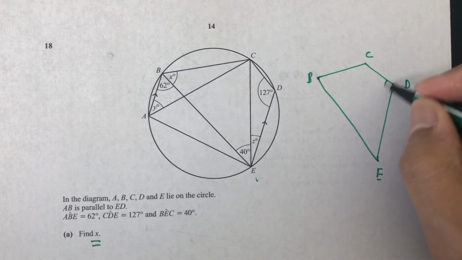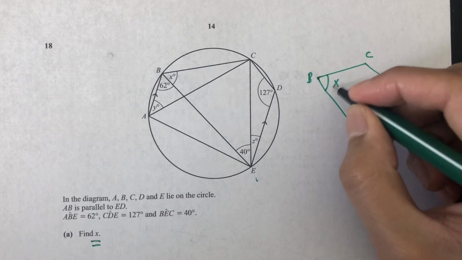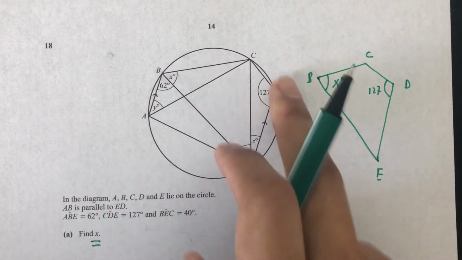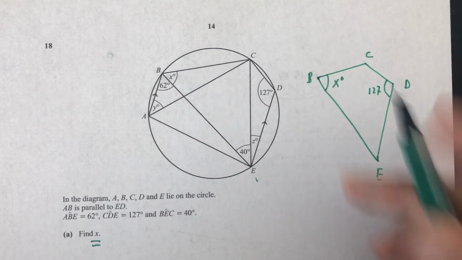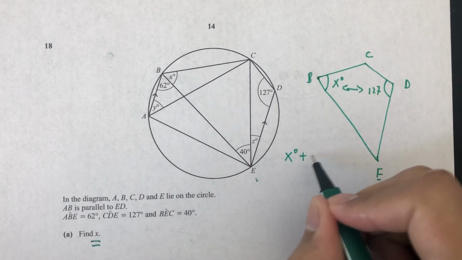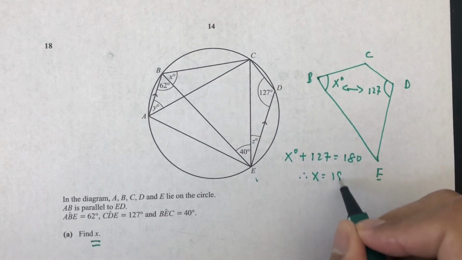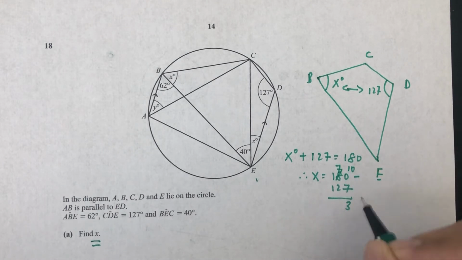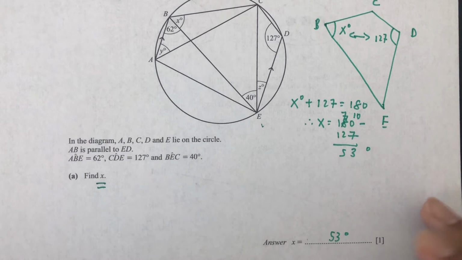We know this angle is 127, and we're looking for this angle, which is angle x. So as you can see, all the sides B, C, D, E touch the circumference, so we can use this rule. It is a quadrilateral, so the opposite angles sum to 180. So x plus 127 is 180. So x will be 180 minus 127, which will give you 53. So x is 53 degrees.